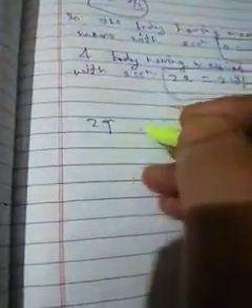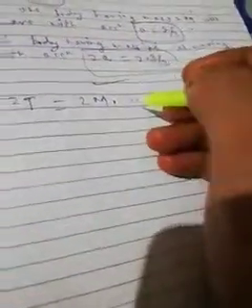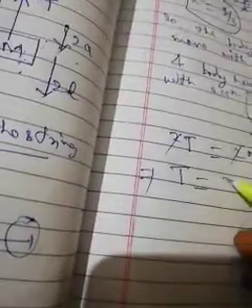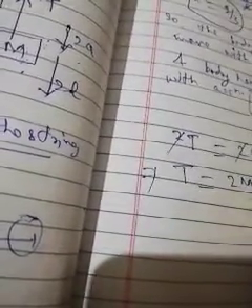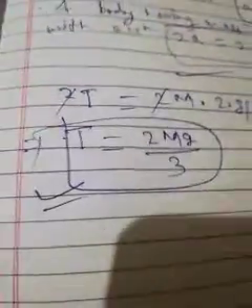We can find the value of tension also. T is given to m into 2g by 3. So T is actually 2mg by 3. This is the value of tension in the string.